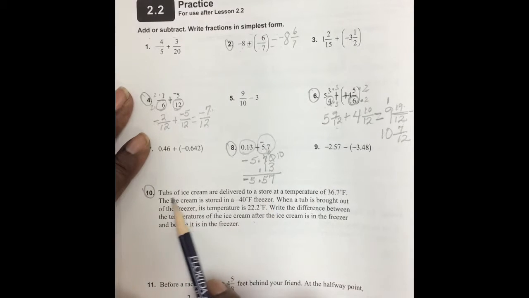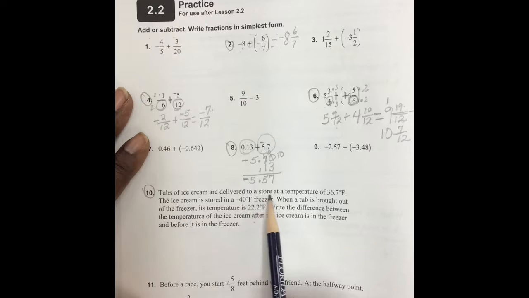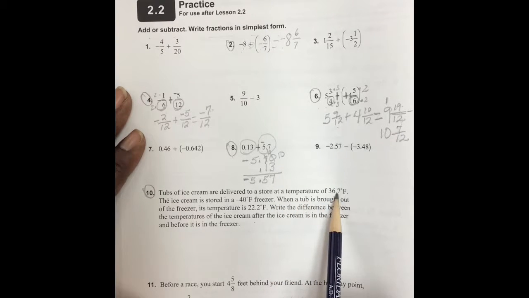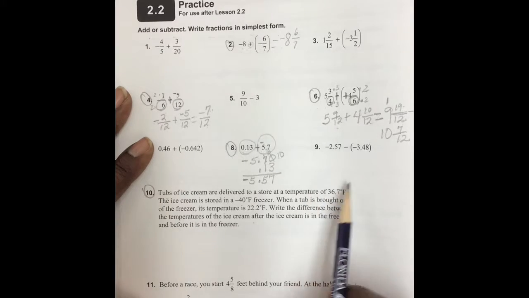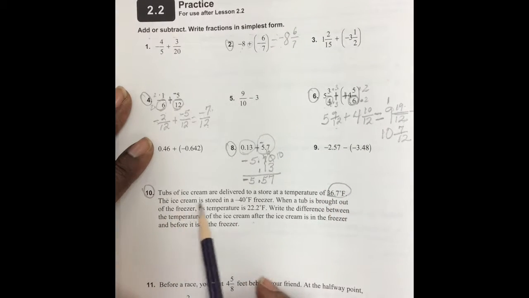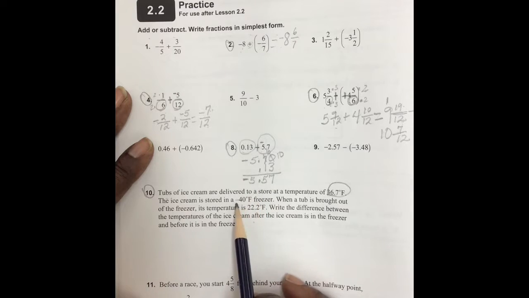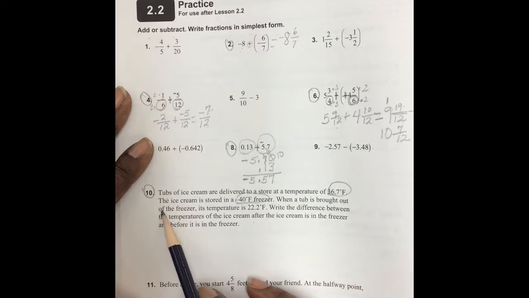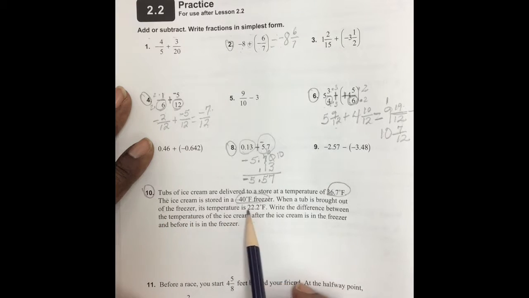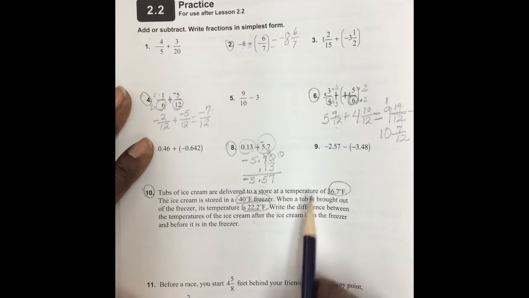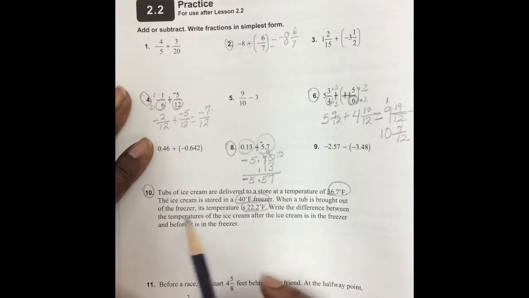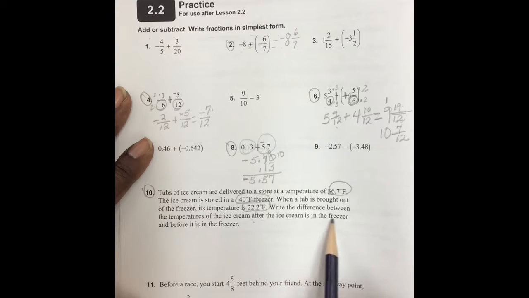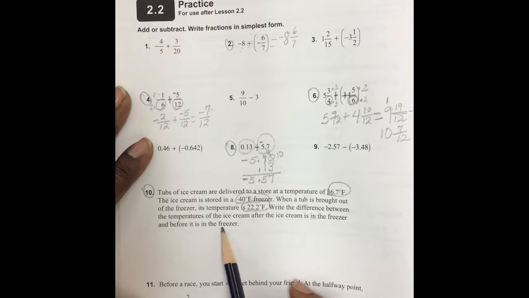Number 10, it says tubs of ice cream are delivered to a store at a temperature of 36 and 7/10 Fahrenheit. Okay? The ice cream is stored in a negative 40 degrees Fahrenheit freezer. When a tub is brought out of the freezer, its temperature is 22 and 2/10 Fahrenheit. Write the difference between the temperature of the ice cream after the ice cream is in the freezer and before it is in the freezer.